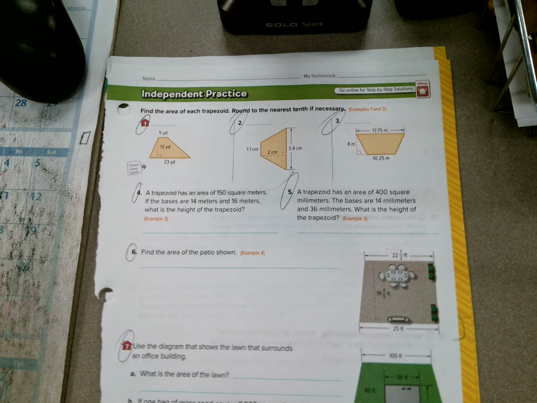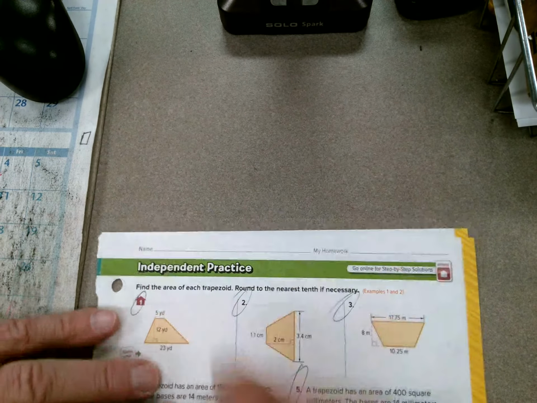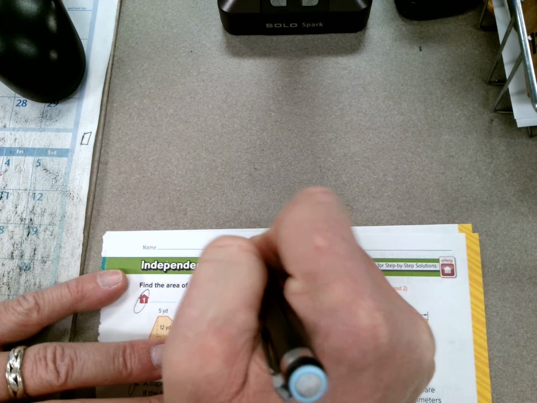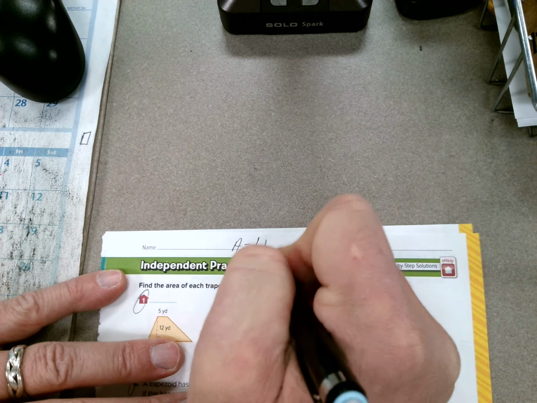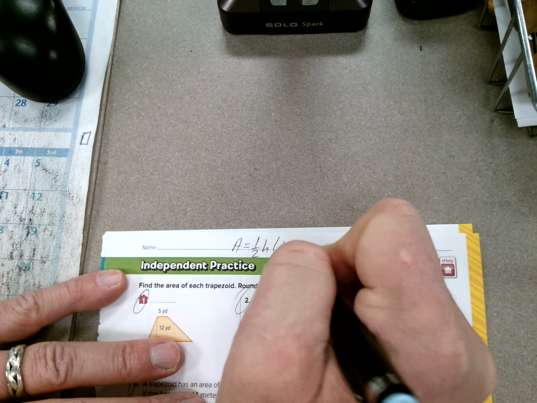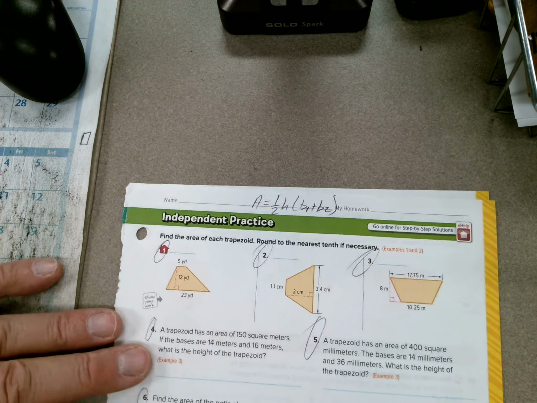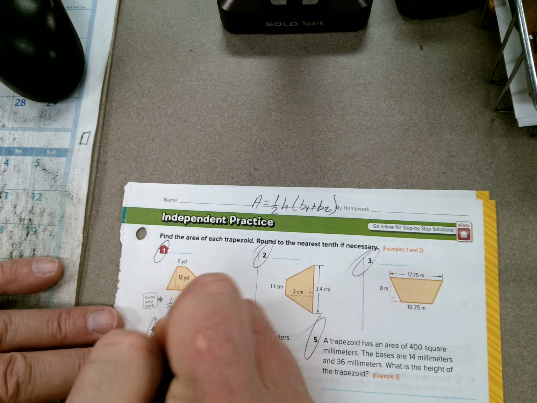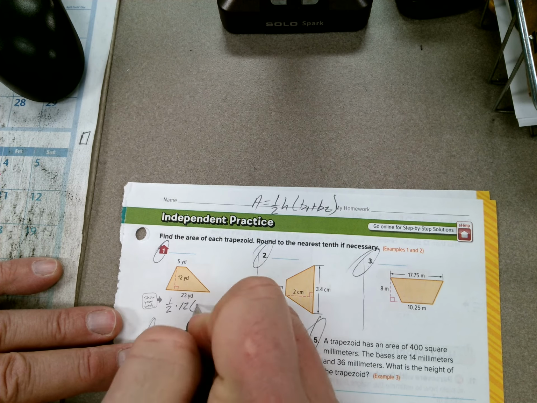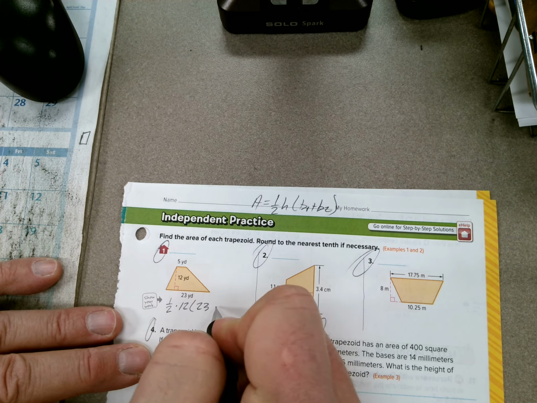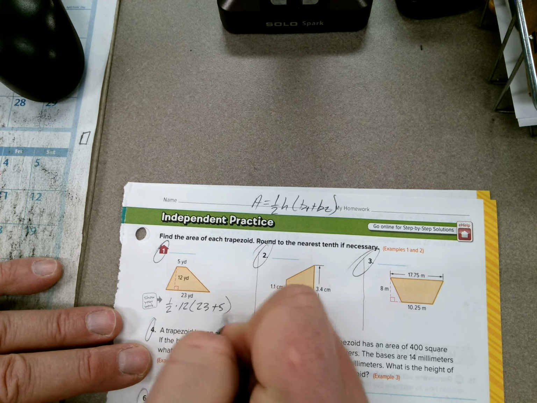So number one, here we go. And what I would say is maybe, at the top, write the formula down. Area is 1/2 the height of base 1 plus base 2. Okay, and here we go. So 1/2 times 12. Base 1 is 23, and base 2 is 5.